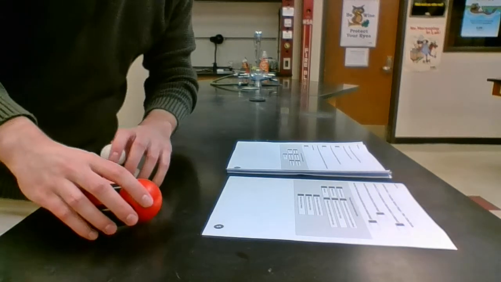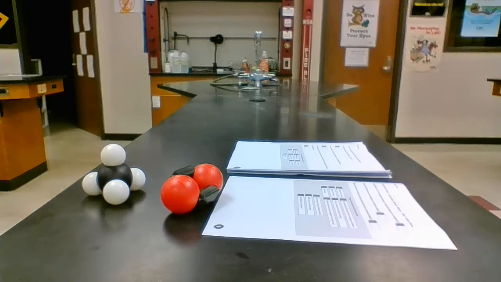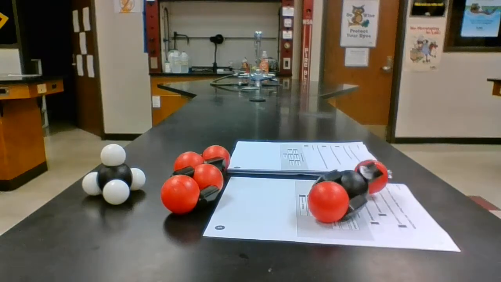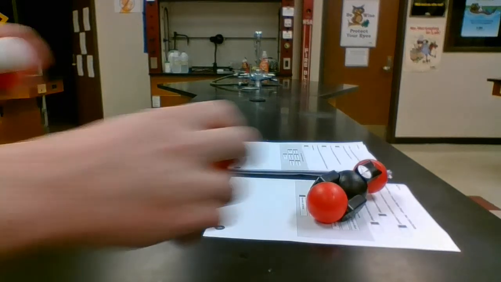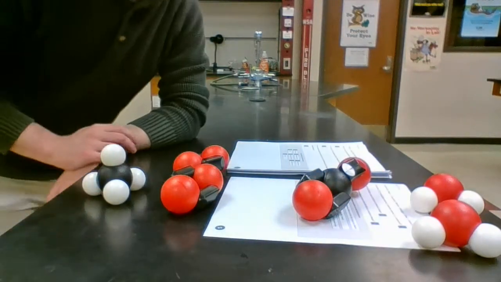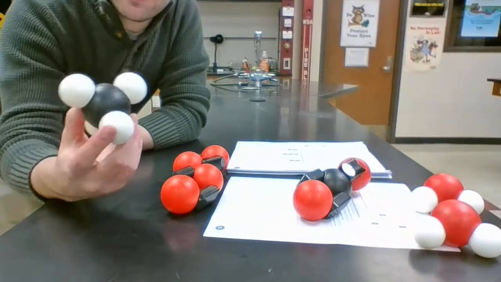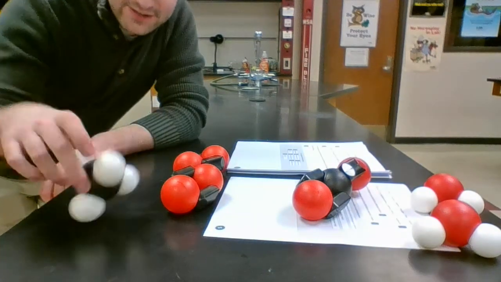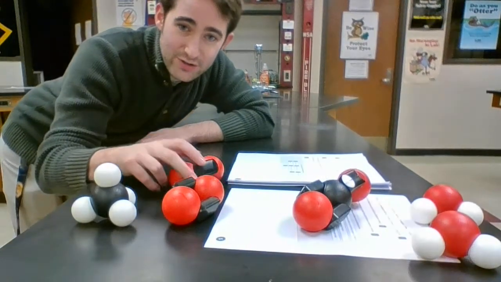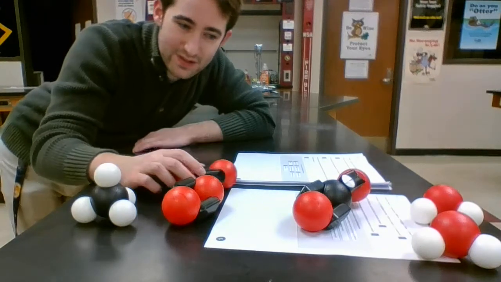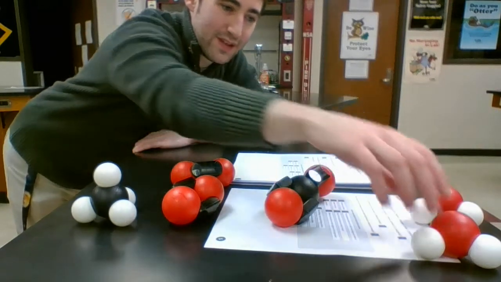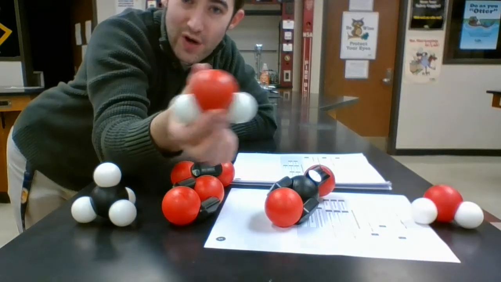In this next station, I'm going to model a chemical change. Okay, between these chemicals. Okay, this guy right here is CH4, also known as methane. These guys are O2, or we call them dioxygen. Okay, this guy is CO2, or carbon dioxide. And these guys are H2O, or water.